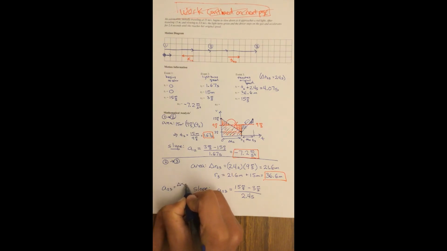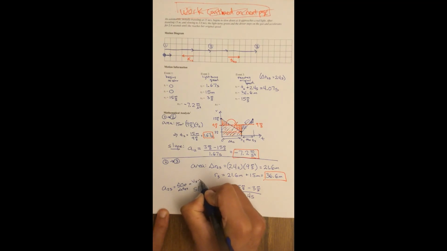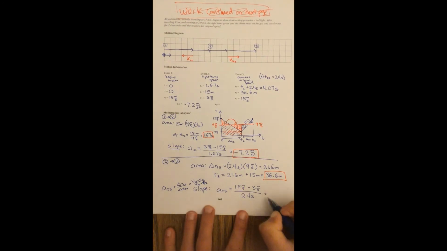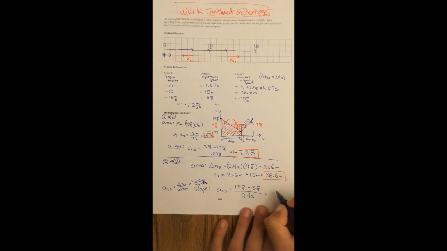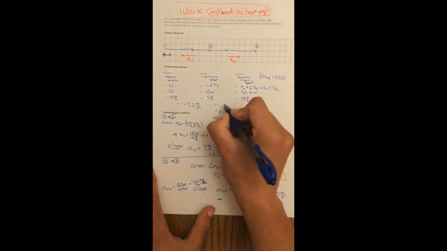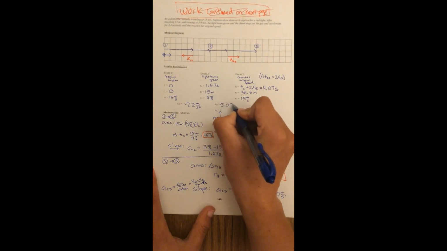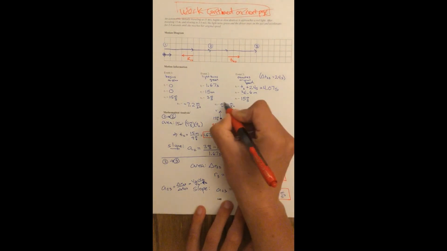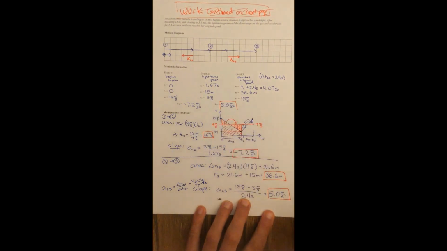Change in velocity over change in time, you can write that as v3 minus v2 over t3 minus t2. And we get 5 meters per second squared. This is positive, which it should be.